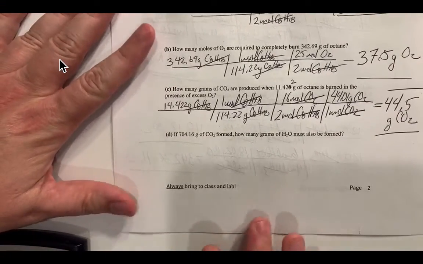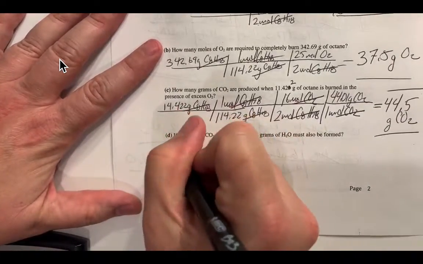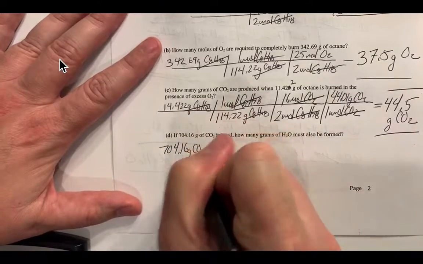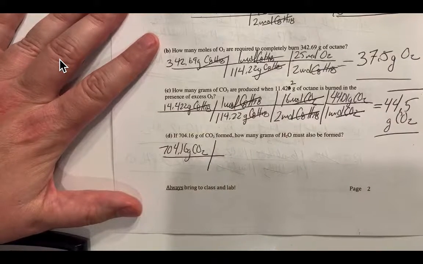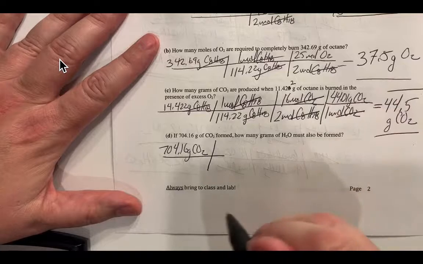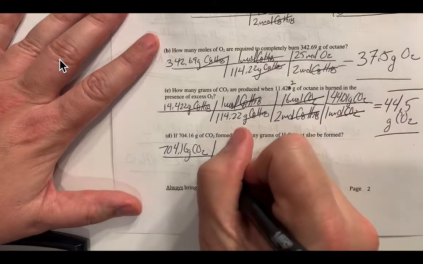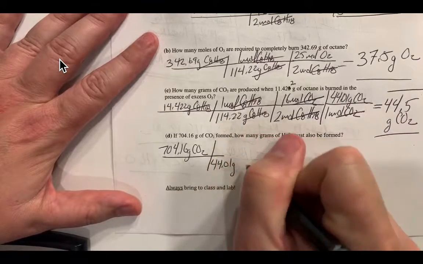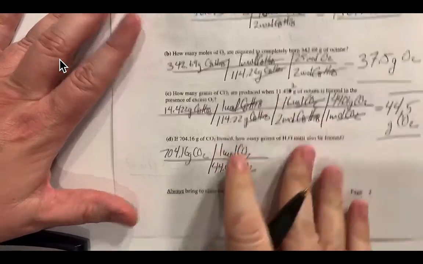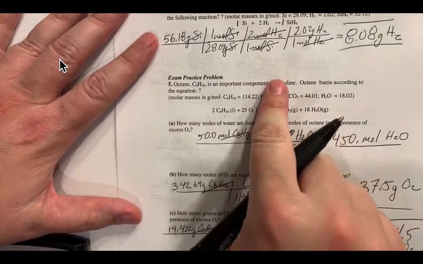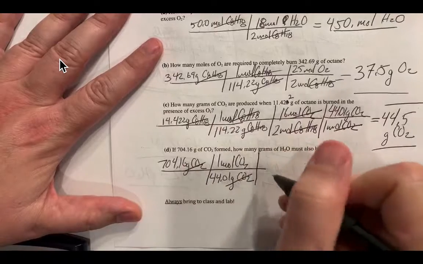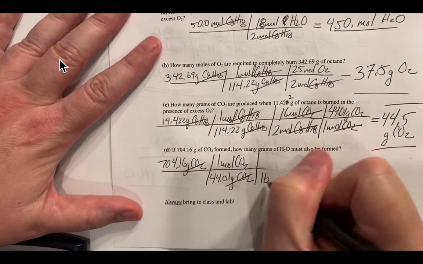All right, last one. Going to use that same problem again. Now it's asking us if 704.16 grams of CO2 are formed, how many grams of water must also be formed? Again, to relate any 2 chemical species, we always have to go through moles. 44.01 grams of CO2 is 1 mole of CO2, and I gave myself the molar mass up here at the top. Now I can do the mole to mole ratio.